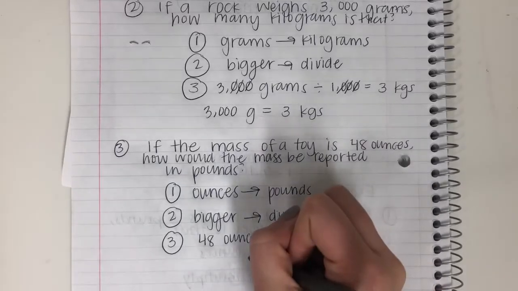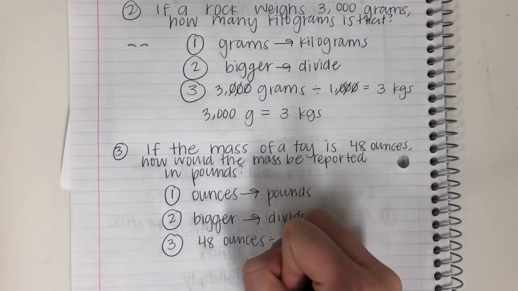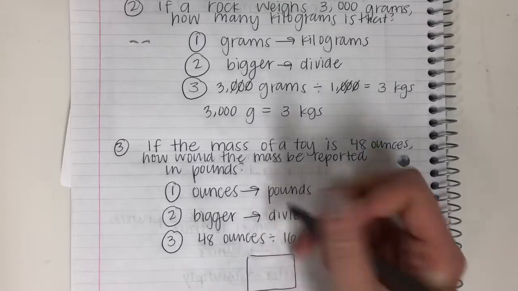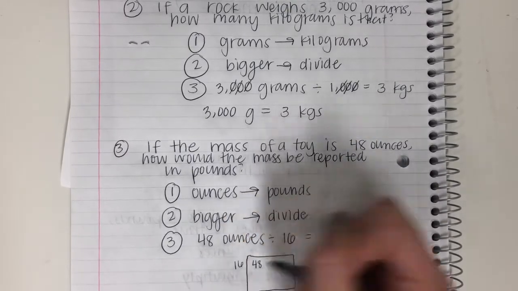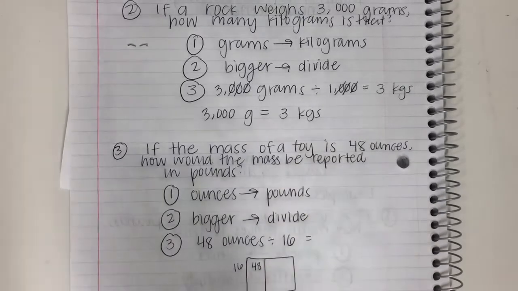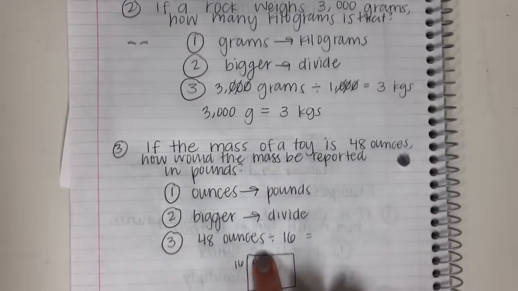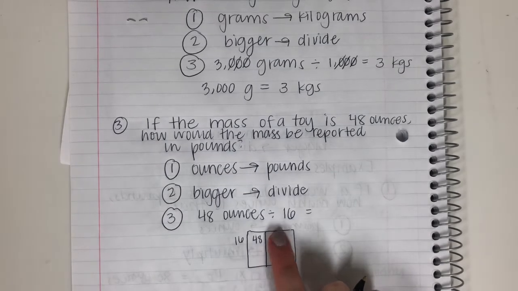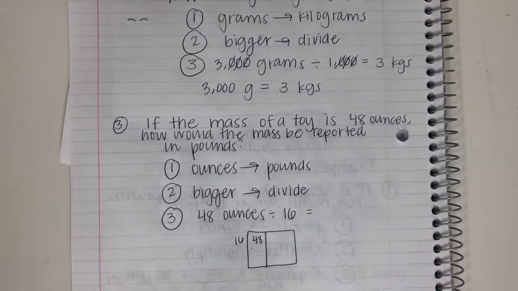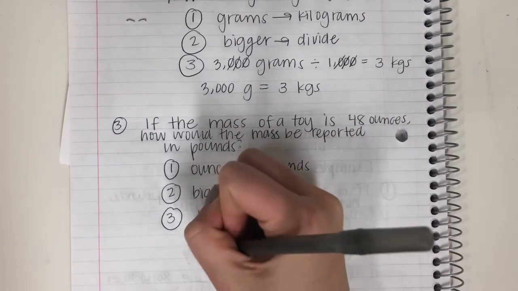I'm going to either do the algorithm or division area model. Have my dividend inside, and 16. Can 6 go into 4? No. So I'm going to move over a place value. How many times can 16 go into 48? So let's see. Well, 16 times 4, what would that give us?